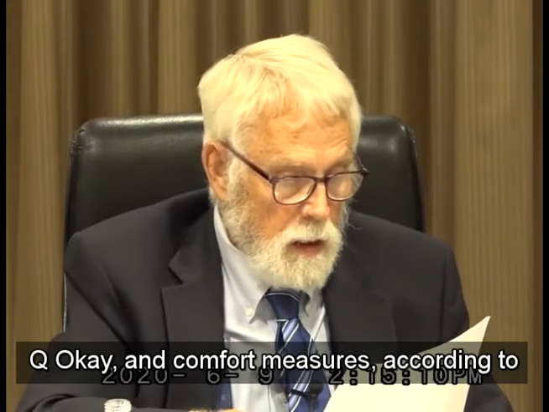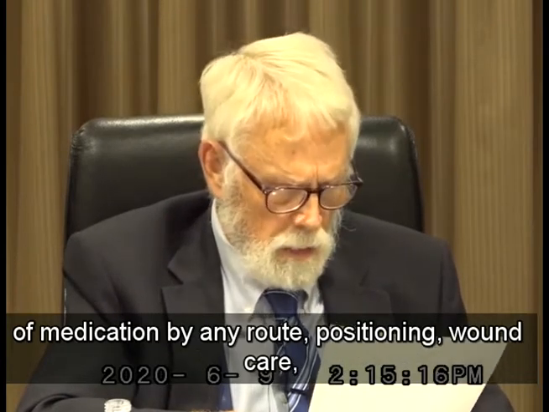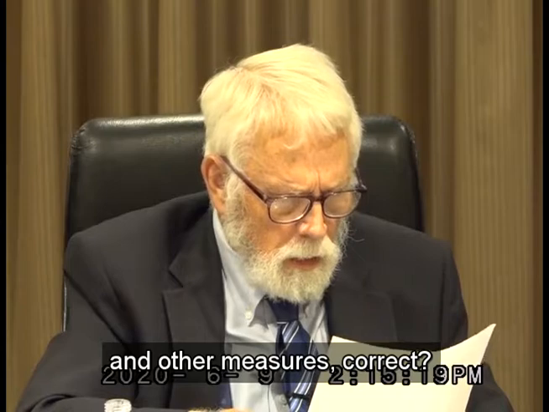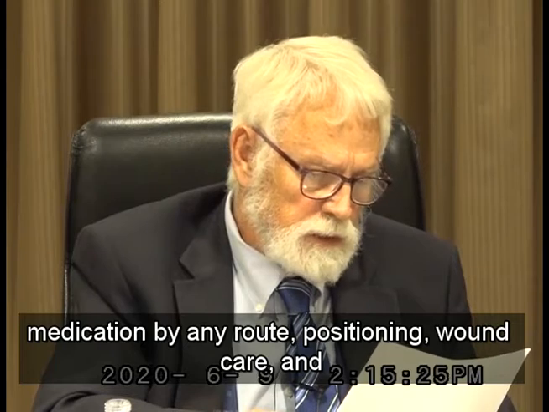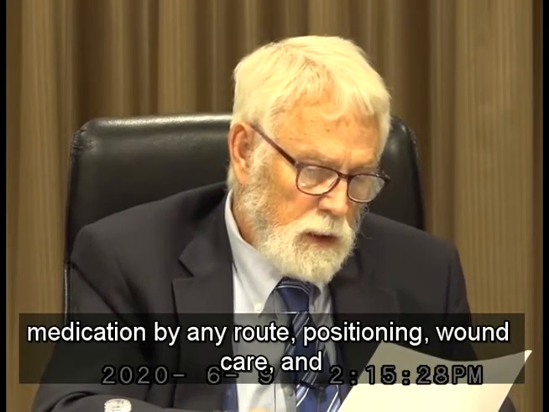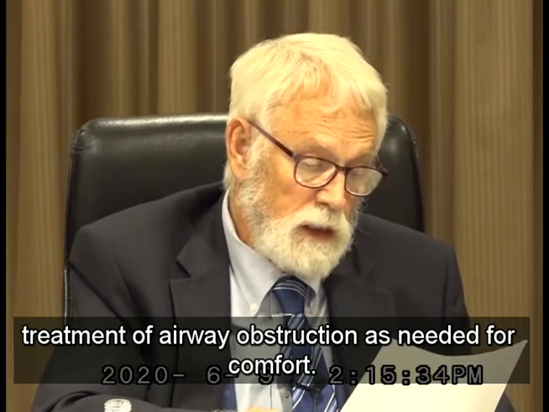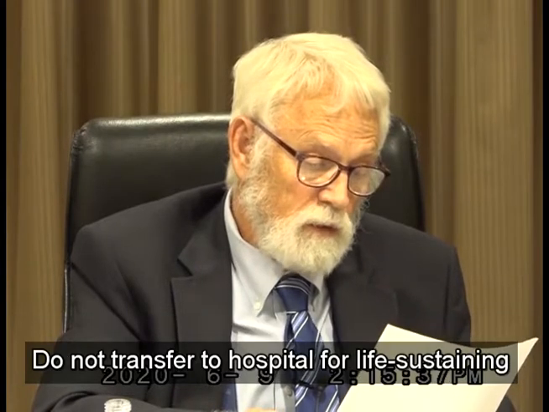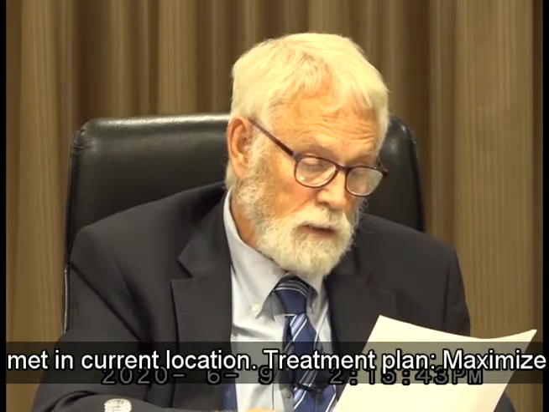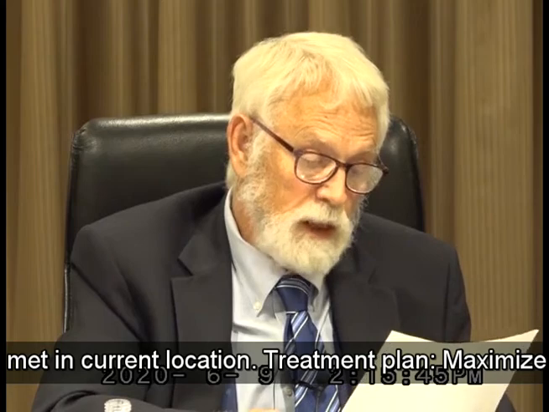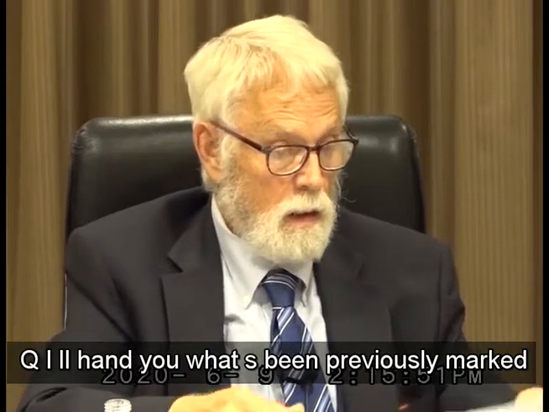And comfort measures, according to this, is to relieve pain and suffering through the use of medication by any route, positioning, wound care, and other measures. Correct? Relieve pain and suffering through the use of medication by any route, positioning, wound care, and other measures. Use of oxygen, suction, and manual treatment of airway obstruction as needed for comfort. Do not transfer to hospital for life-sustaining treatment. Transfer only if comfort needs cannot be met in current location. Treatment plan, maximize comfort through symptom management. I see that. Okay.